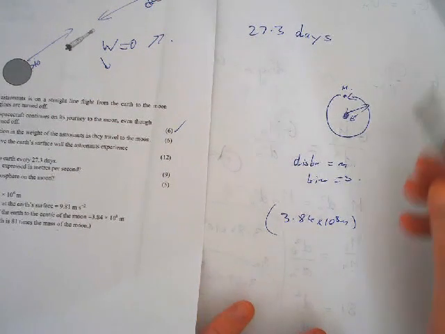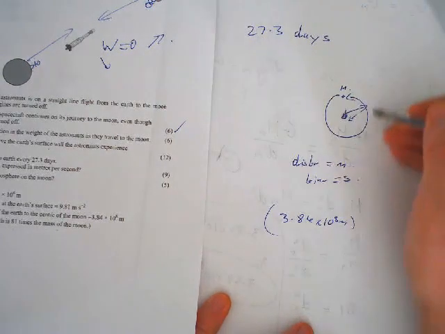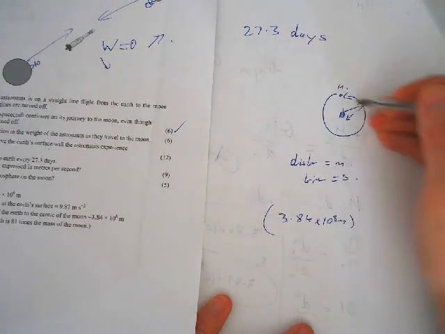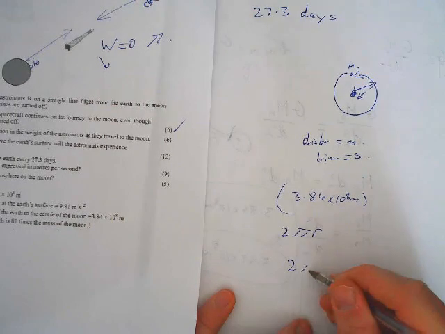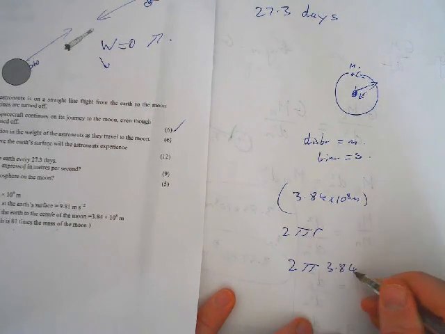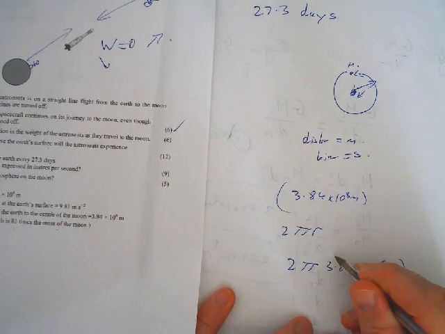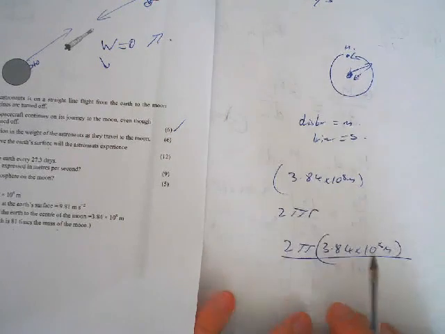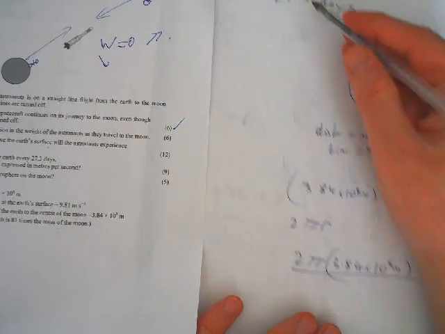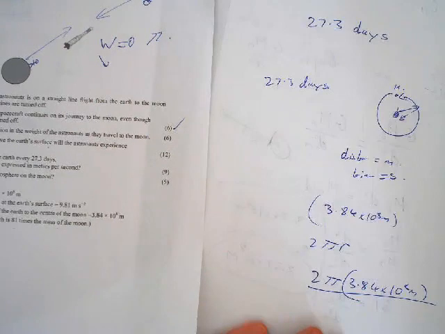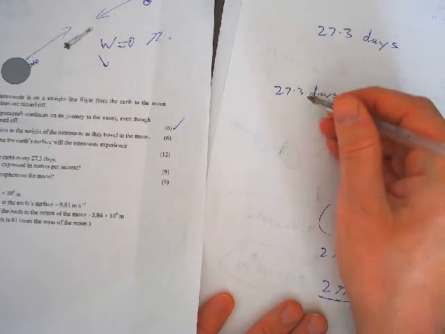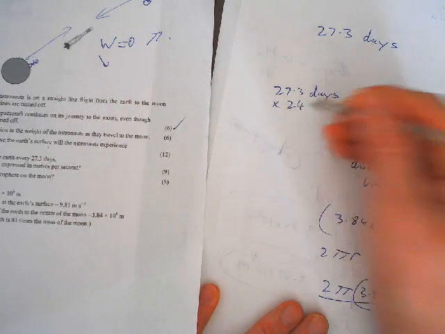So let's deal with the distance first. Well, we're told that the distance from the Earth to the Moon is 3.84 by 10 to the 8. So you can treat that as the radius of the circle. Now, we know it's really an ellipse, but the circle is a close approximation. So the path it takes is the circumference of the circle. And the circumference of a circle is 2 pi r. So it's going to be 2 by pi by 3.84 by 10 to the 8 meters. That'll give us the distance travelled.